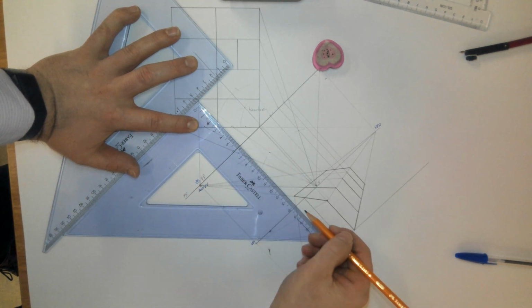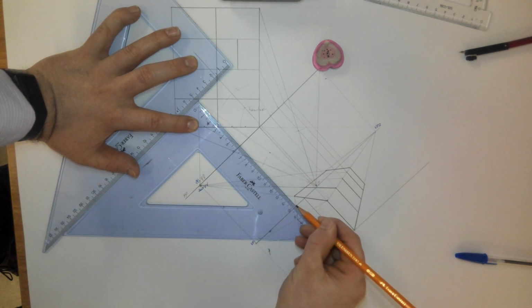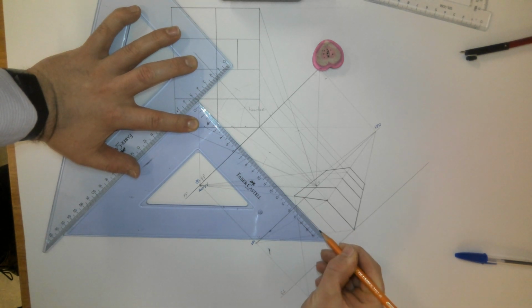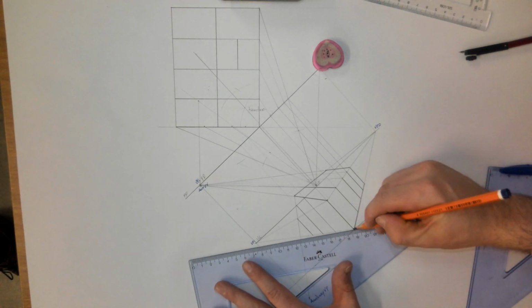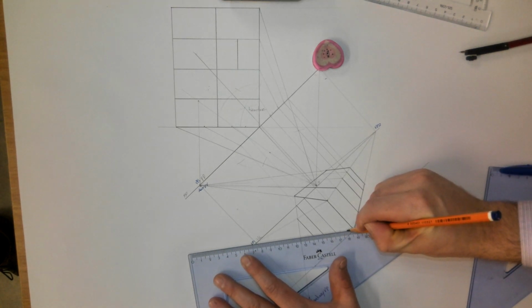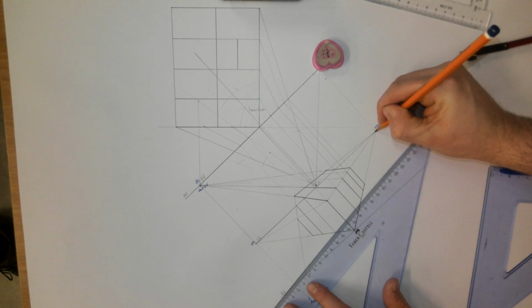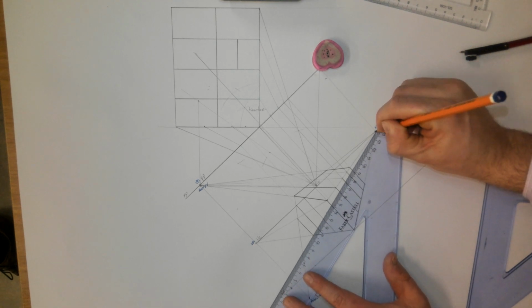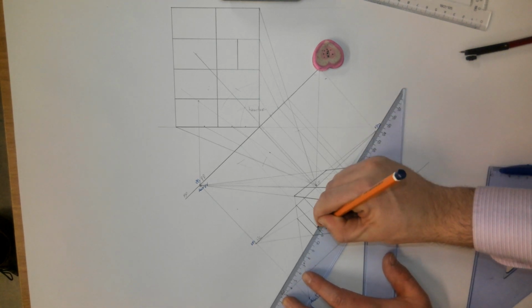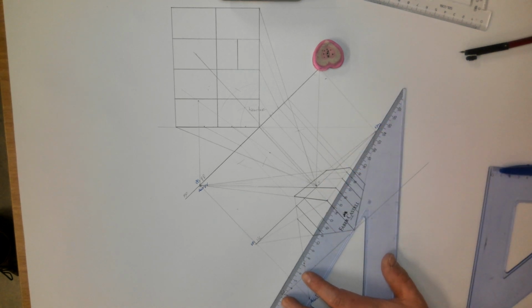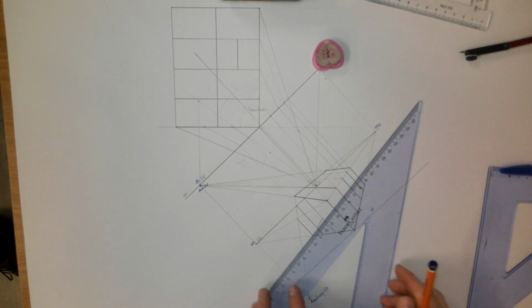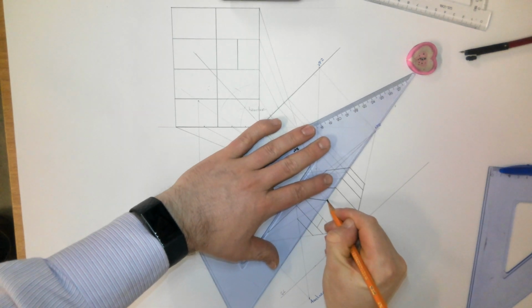You can bring this down perpendicular. Then I can heavy in this line. That one there. Now, I have to heavy that line.